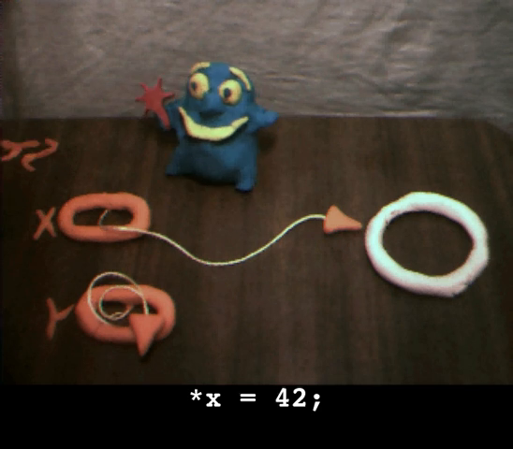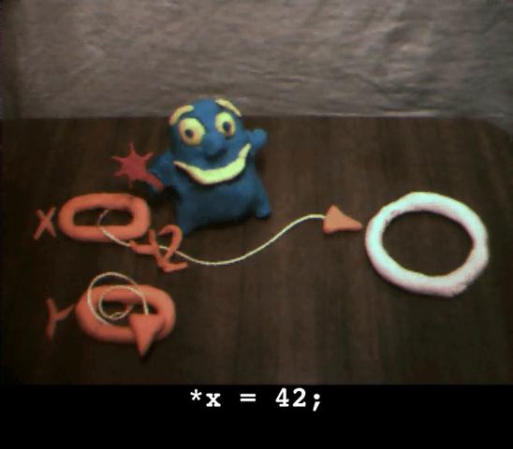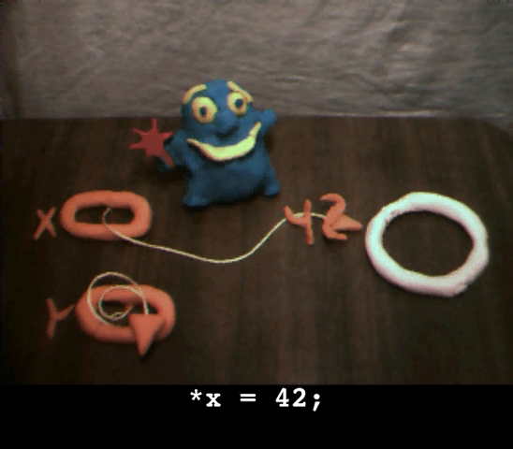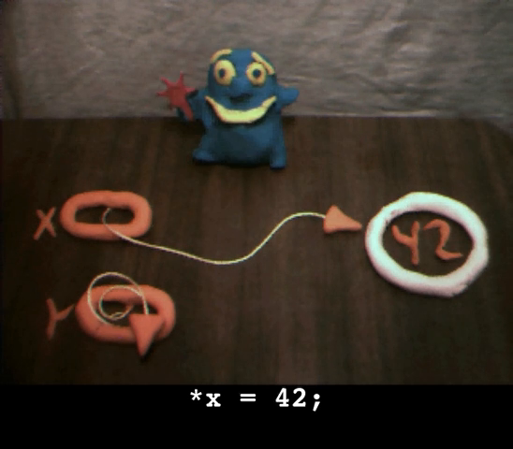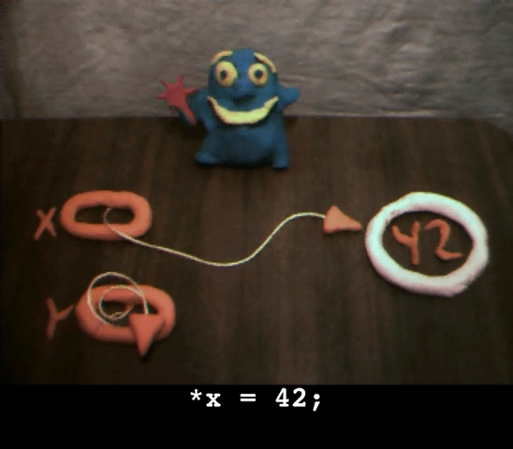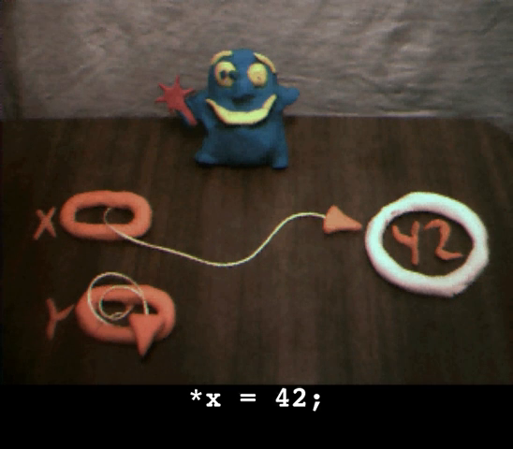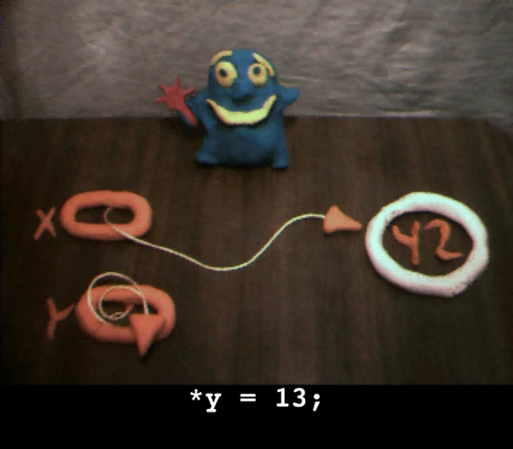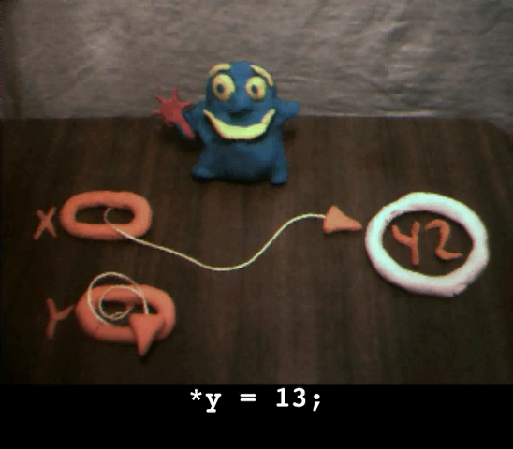That's great. This is what the code looks like. I'll just set up the number and... Hey, look, there it goes. So doing a dereference on x follows the arrow to access its pointee, in this case to store 42 in there. Hey, try using it to store the number 13 through the other pointer, y.